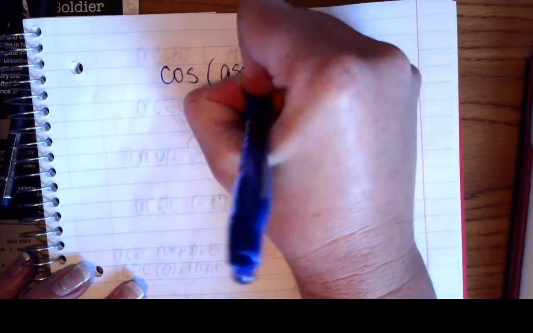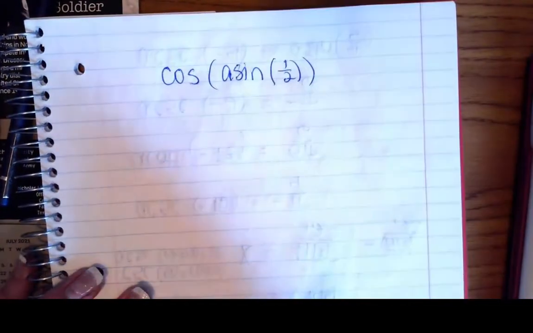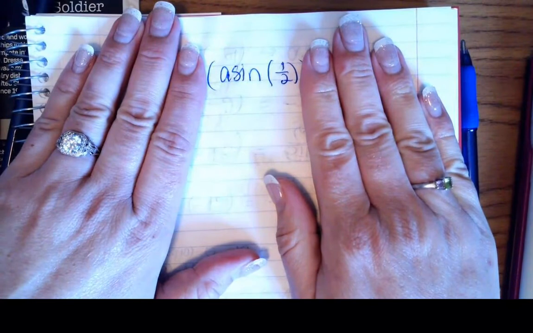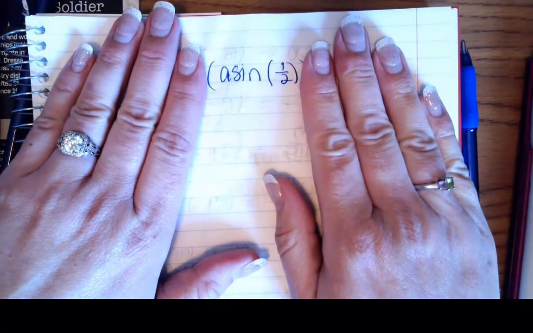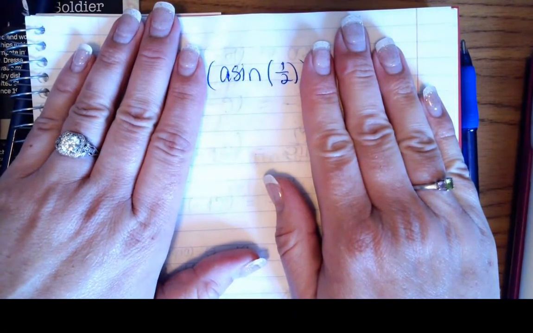All right, so I've got the cosine of the arc sine of 1/2. What we're going to do is work from the inside out. So this says, where does sine have a ratio of 1/2? Sine is allowed to live on the right side of the unit circle when we're dealing with its inverse, which means I'm in quadrants 1 and 4.